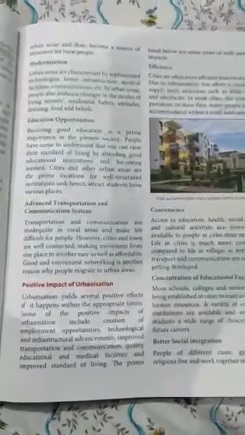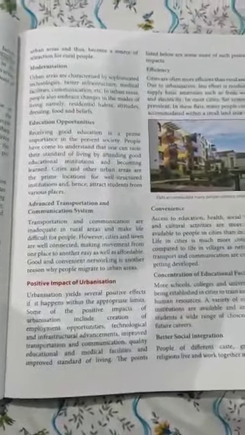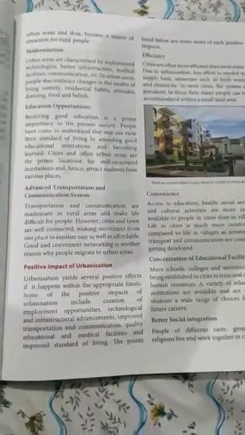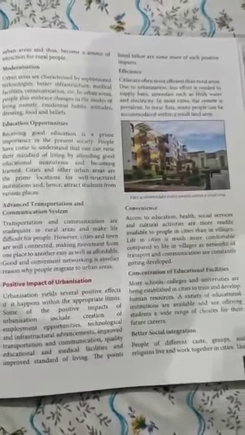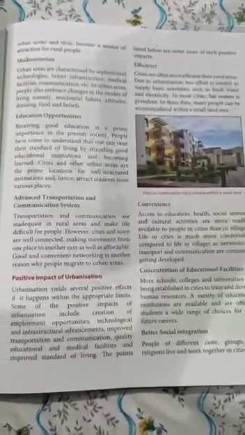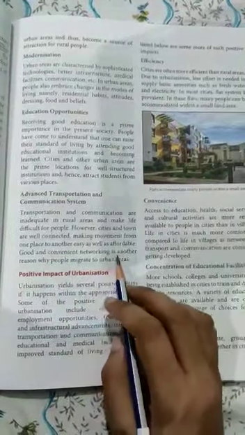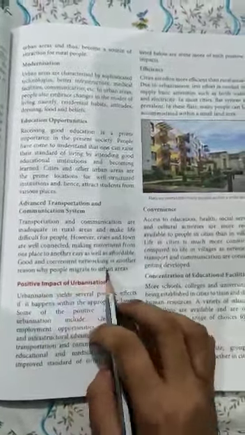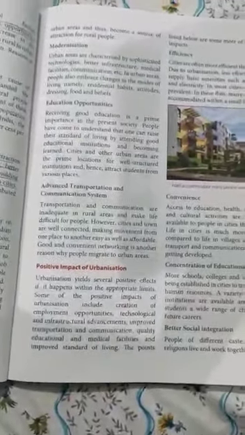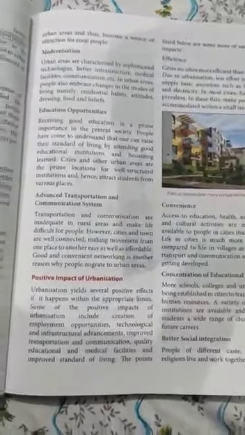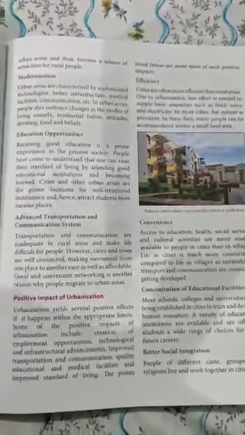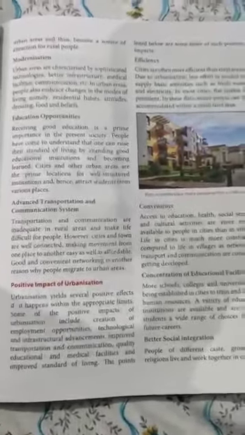So, in cities and towns, it's very easy for us to get connected, because movement from one place to another is easy due to the advanced transportation and communication system, and it is affordable as well. Good and convenient networking is another reason why people migrate to urban areas. So good and convenient networking is another important reason as to why people move towards these urban areas.